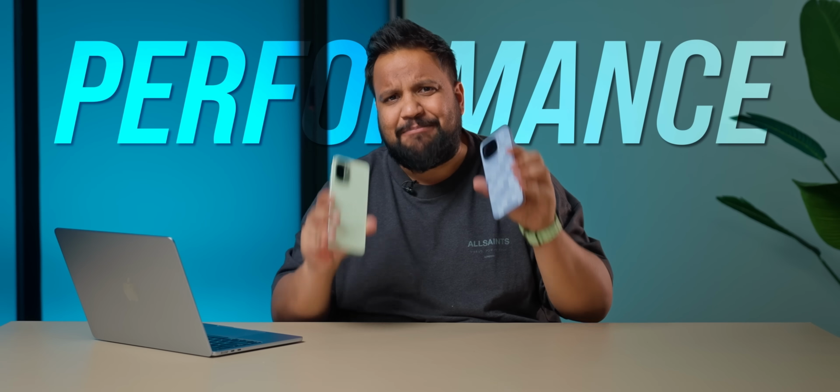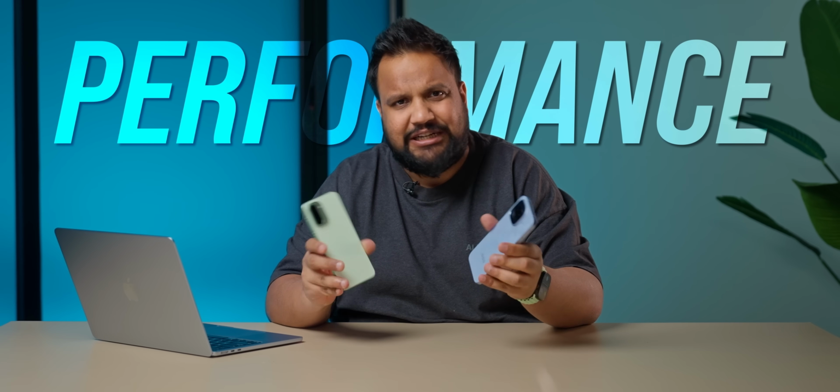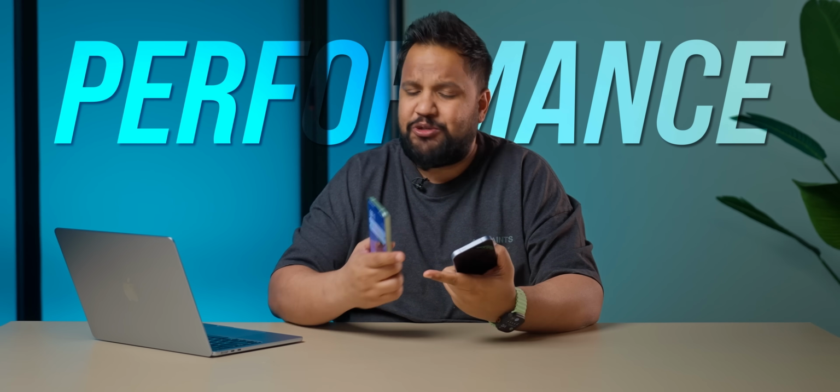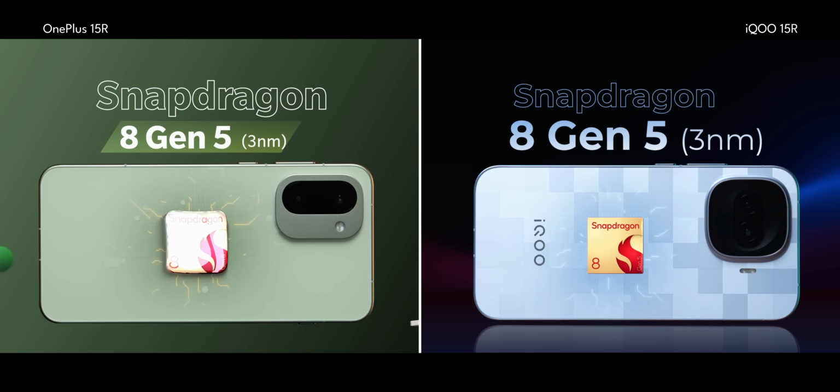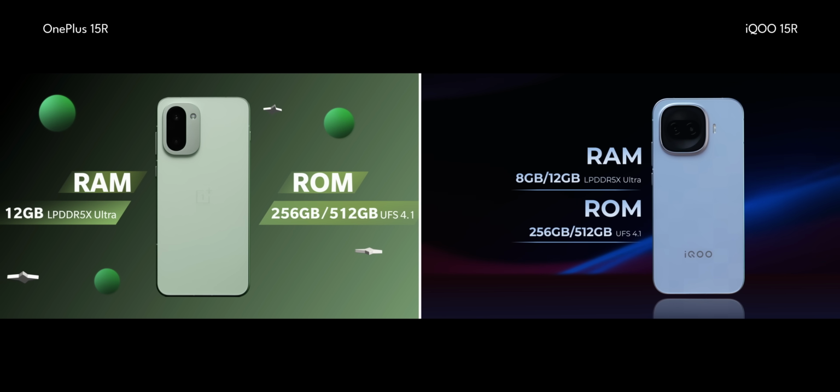Now I'm going to start by comparing the performance on both these phones directly because that's what matters, because what you get is the same hardware. Snapdragon 8 Gen 5, LPDDR5X RAM type and UFS 4.1 storage. But what's different is the tuning. Now let's start with the benchmarks which I ran at highest performance on both the phones.